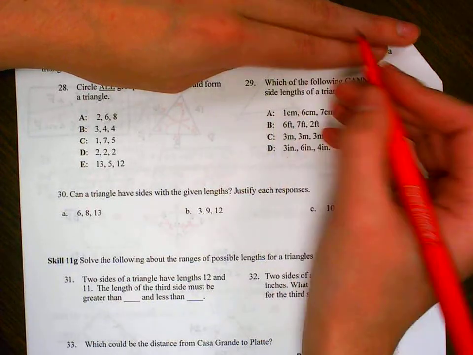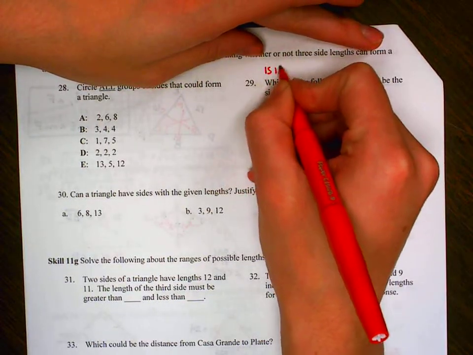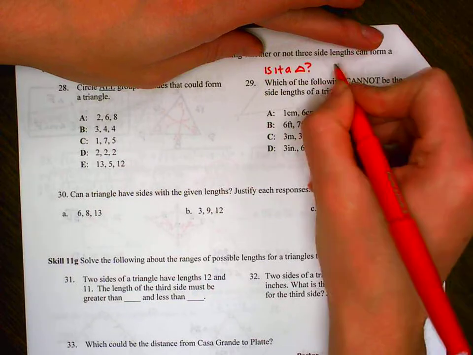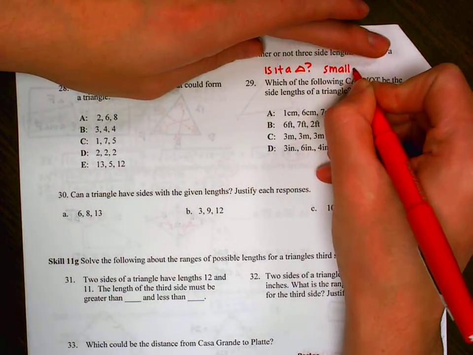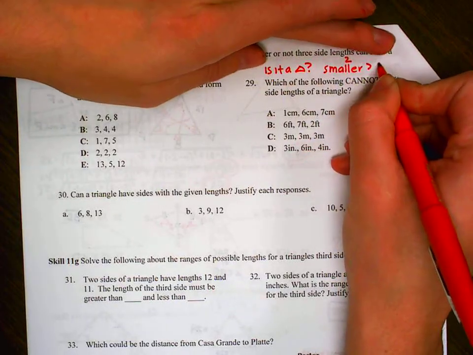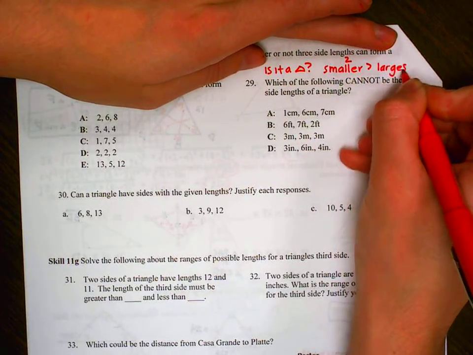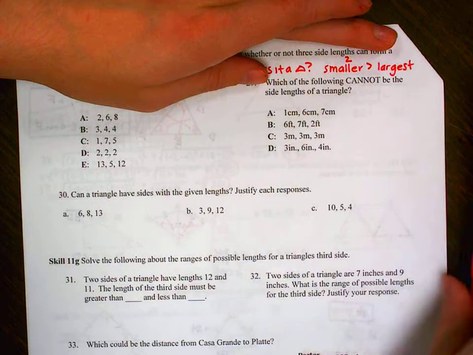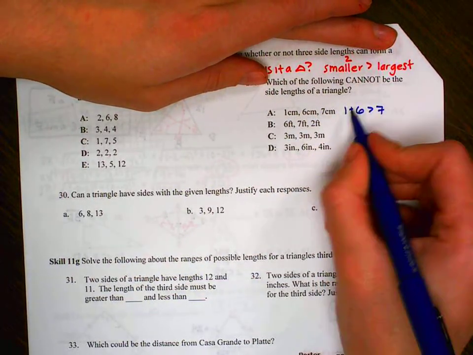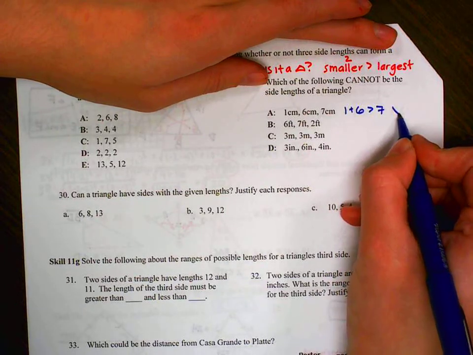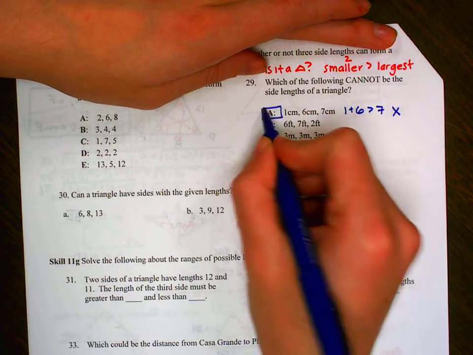Well, to figure out if I have a triangle, so I call these is it a triangle problems, the two smaller have to be greater than the largest. So the two smaller ones here are 1 and 6. Is 1 plus 6 bigger than 7? No, it's the same. So this is the one that can't be, but let's test the rest too.